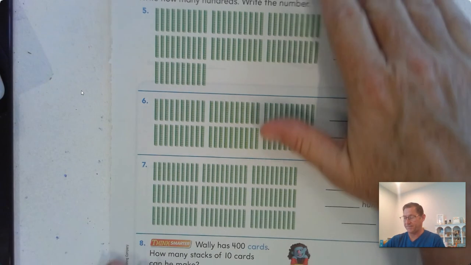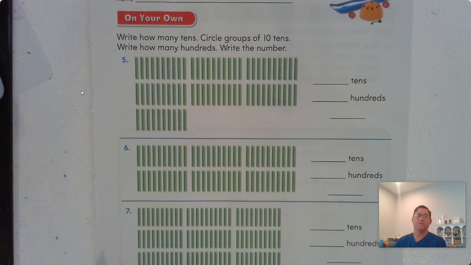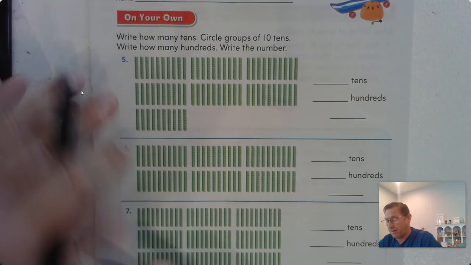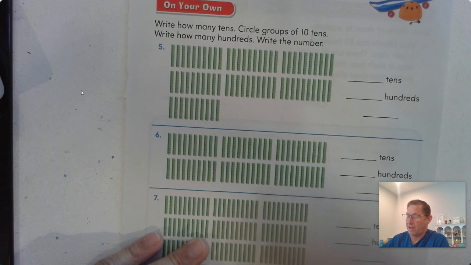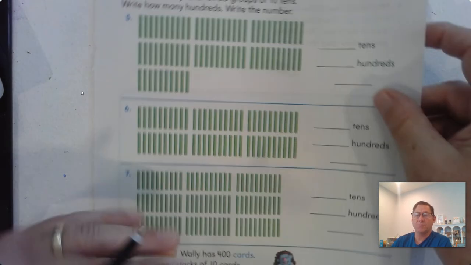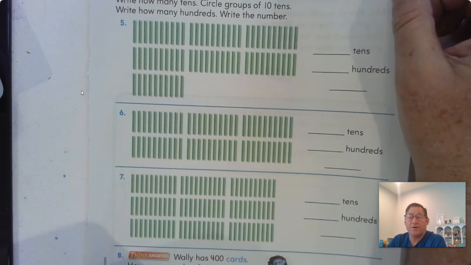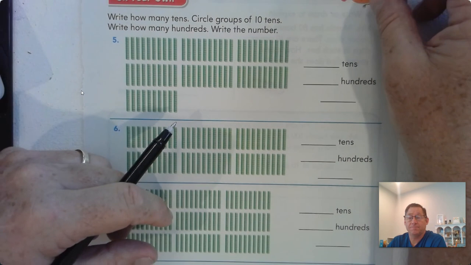All right, let's go to page 59. Write how many tens, circle groups of tens, and write how many hundreds. Same thing we've been practicing, right? So when you're using these videos, if you ever get to the point where you're like, I think I've got this, I don't need any extra help, you can always pause the video, do the work by yourself, and come back and check later.